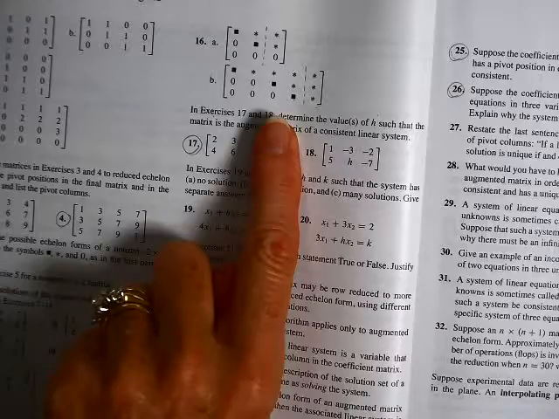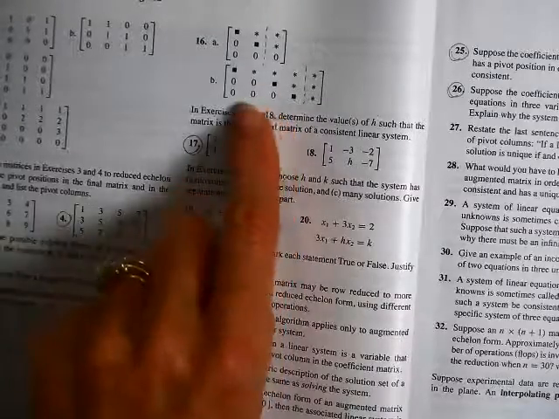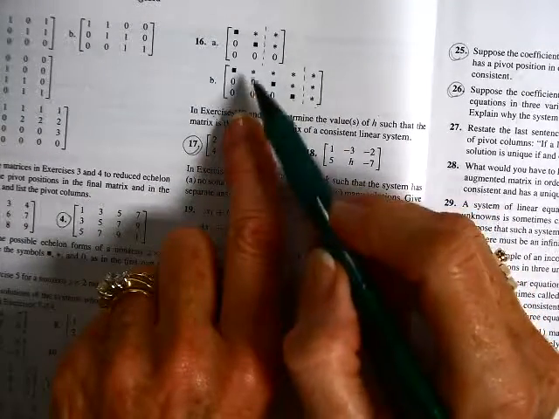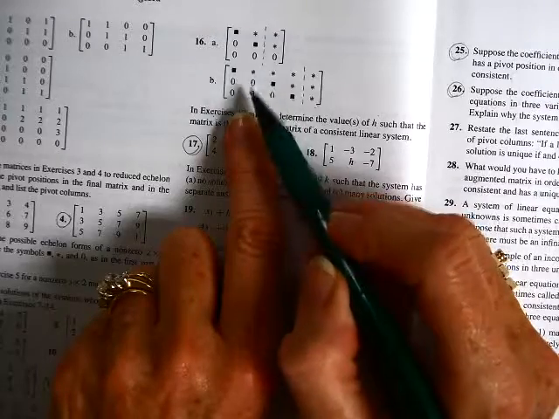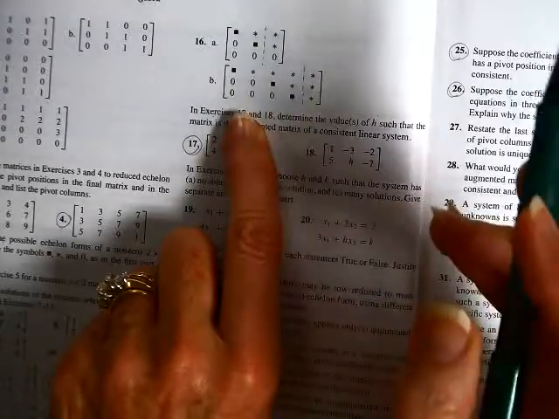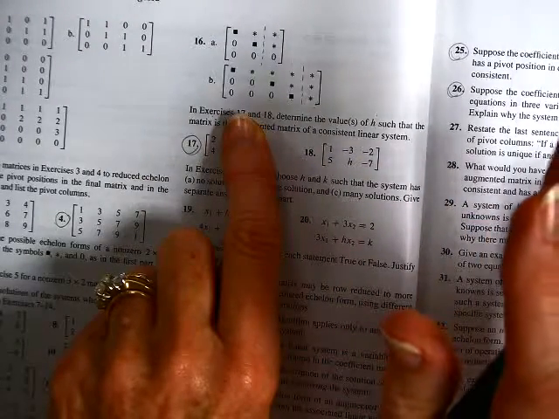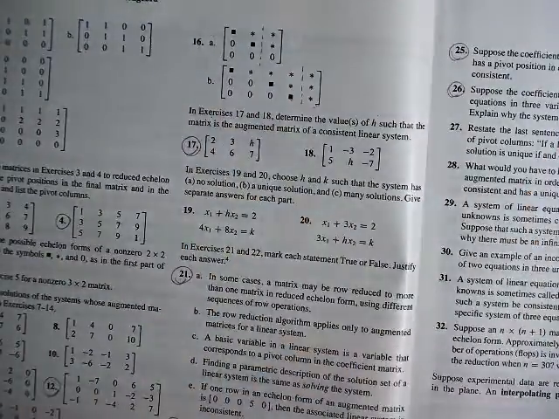Is it unique? It's not, because this column does not have a basic variable. In fact, that's going to be free. X2 is free because there's nothing there. Okay. All right, true, false.